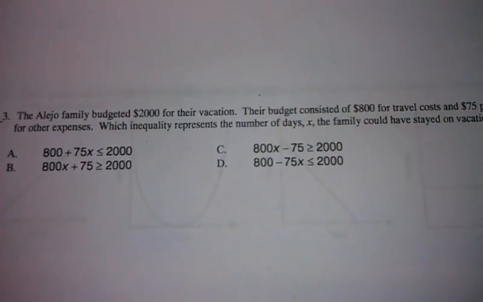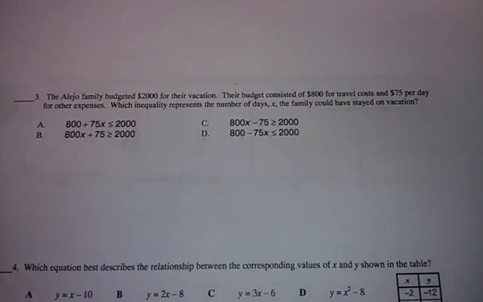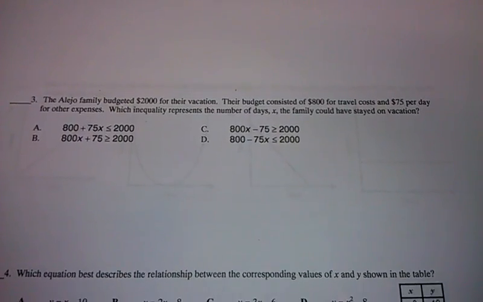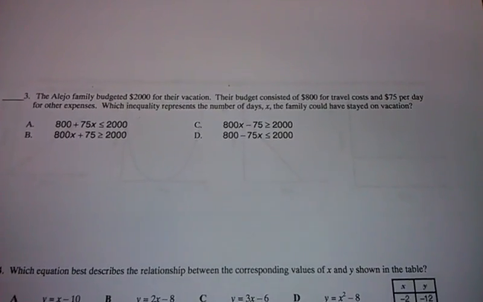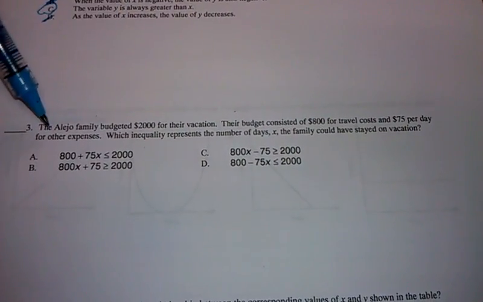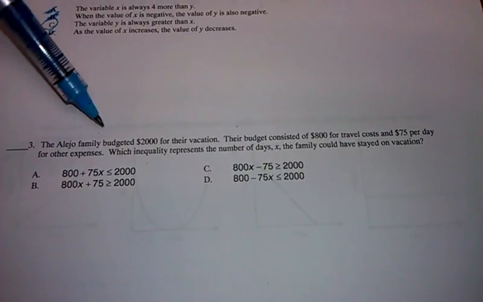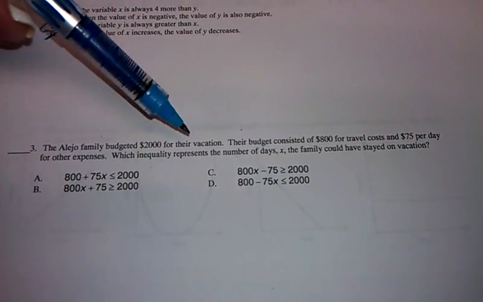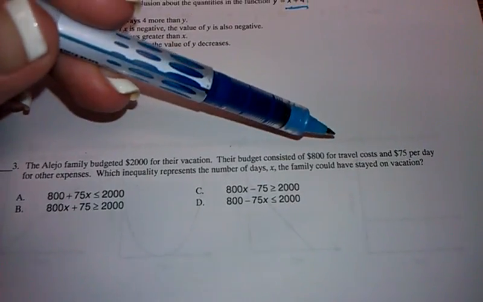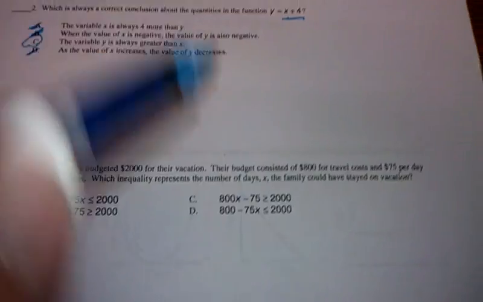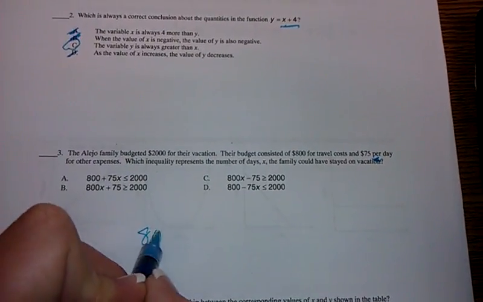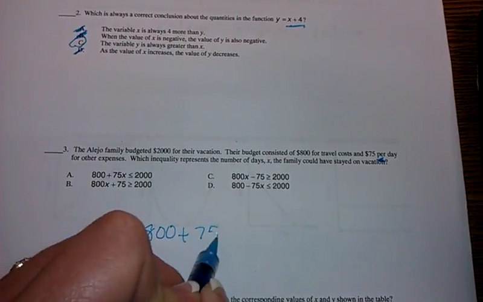Now on your next one right here, even if you don't have the paper, you can pause this and look at it and see if you can figure it out before I talk about it. Right here it says the Alejo family, I'm sure I said that wrong, budgeted $2,000 for their vacation. Their budget consisted of $800 for travel costs and $75 per day. Okay, here's going to be where I put my variable. So I've got 800 plus 75 per day.